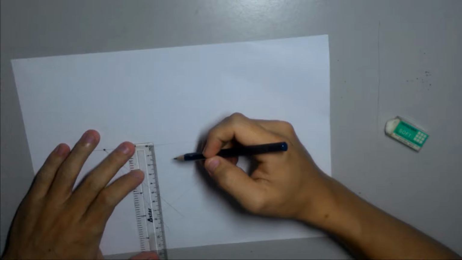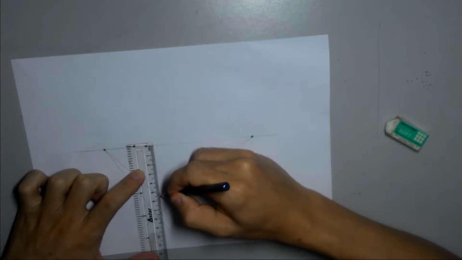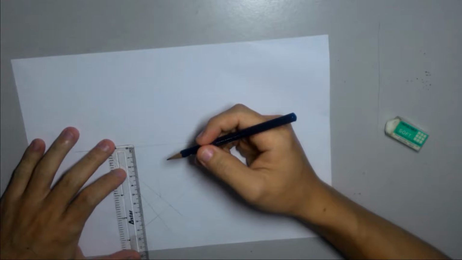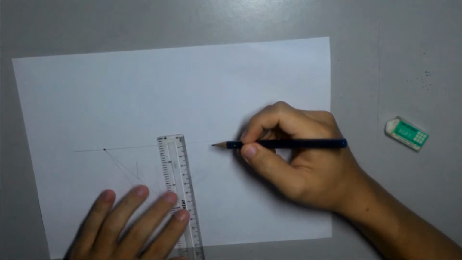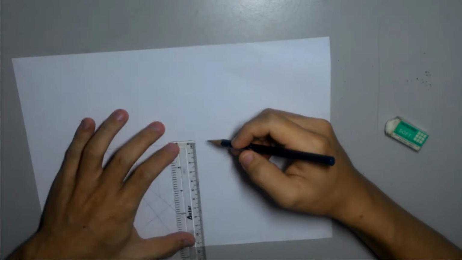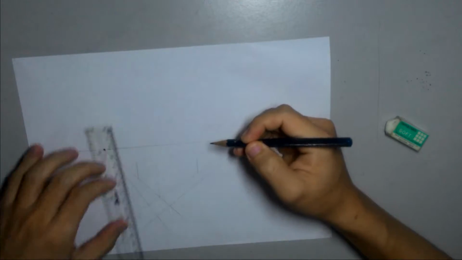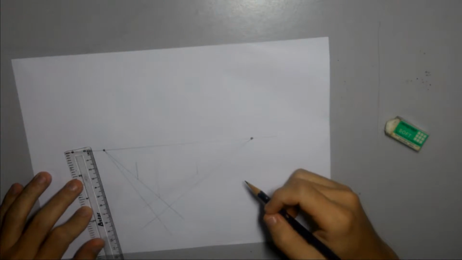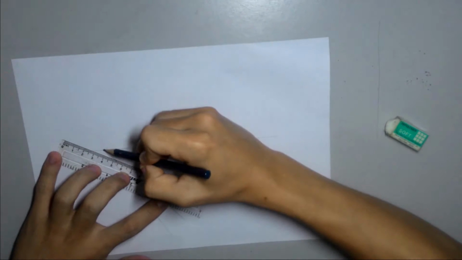Next, you need to draw a straight vertical line. So make sure it's vertical. So 1, 2 and 3. To complete this three-dimensional design, you need to always refer to your 2 points.